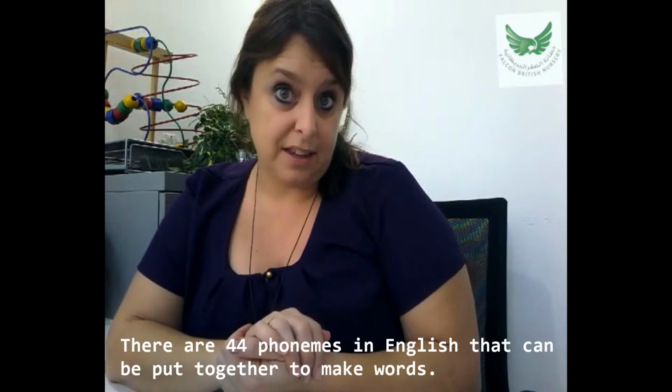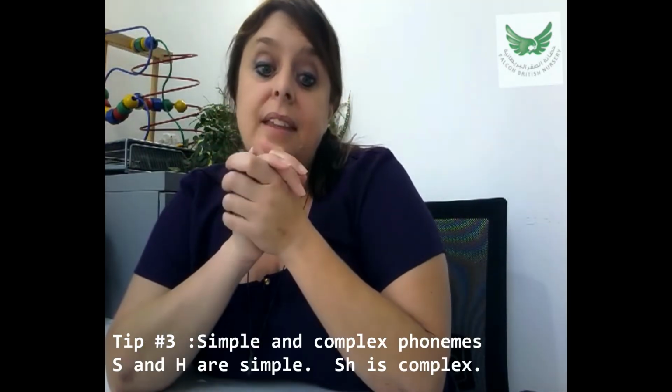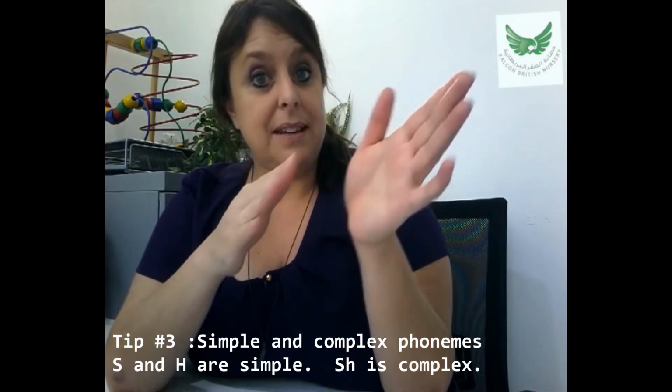So the third thing that we have to understand is that phonemes can be simple or they can be complex. We've already spoken about the simplest forms, the individual simplest sounds in a word, but understanding the more complex forms takes on a few different personas. The first thing that we teach in our school is a double consonant blend.